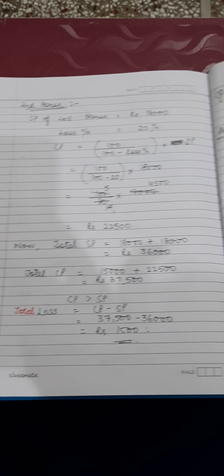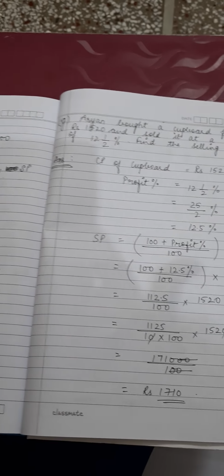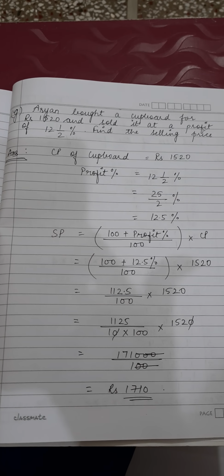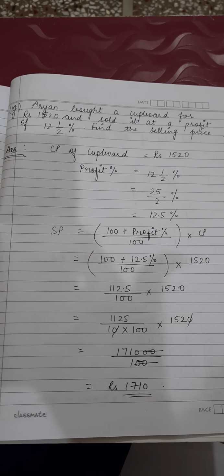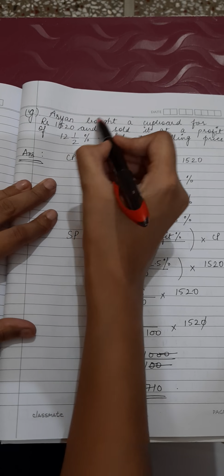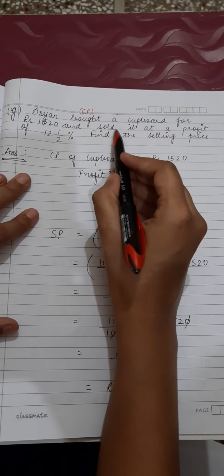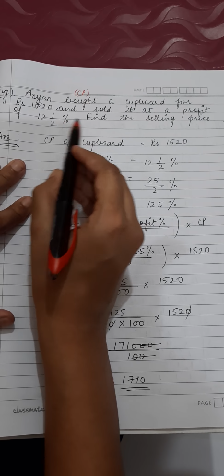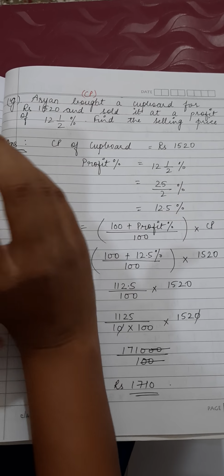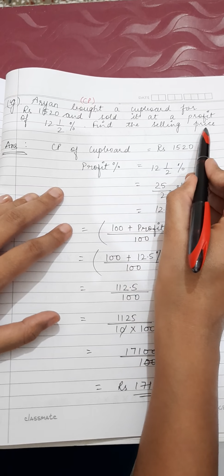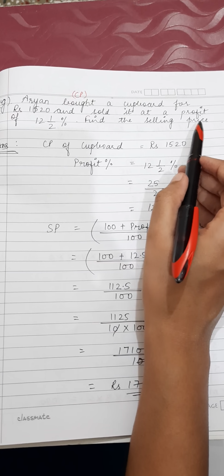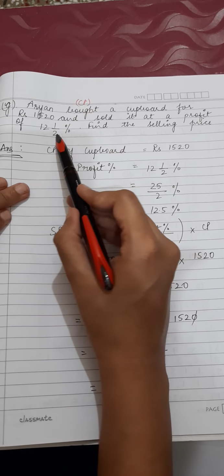Now let's move to G part. Last part of this. Aryan bought a cupboard for rupees 1,520. Bought means CP. So you're going to place here CP, and sold it at a profit percent of how much? 12.5%. So find the selling price. You have to find the selling price when CP is given and profit percent is given.